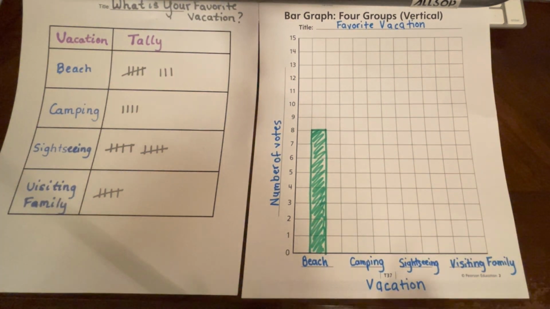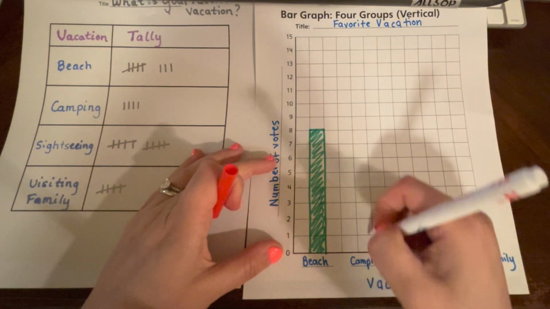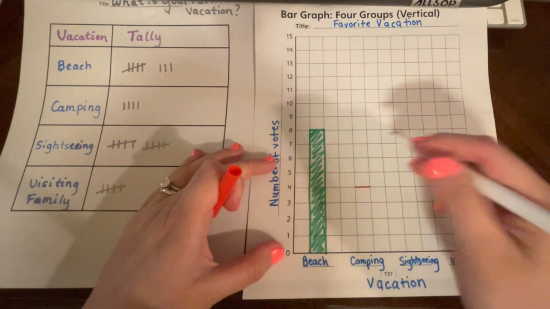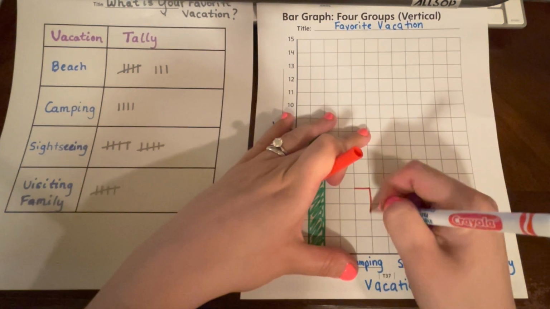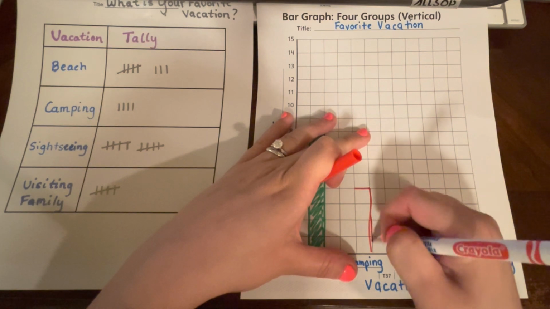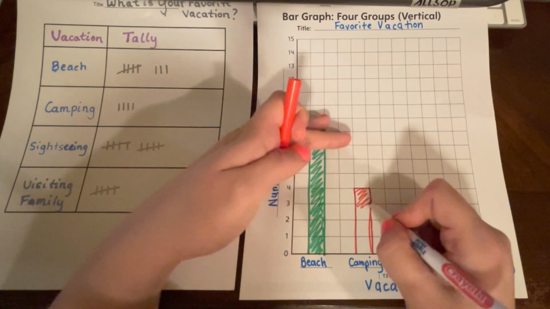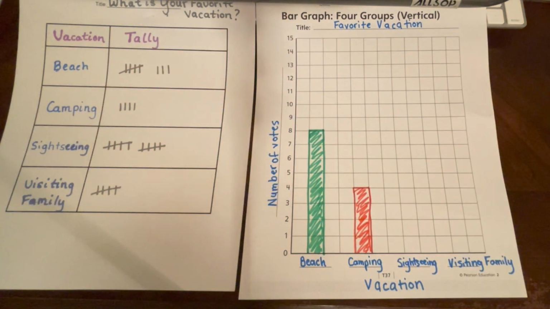All right, now, camping. I see I have 4 friends that chose camping. It is not as popular, so I'm going to go to my camping section. I've left 2 kind of boxes as space in between, which is just enough. And I'm going to draw the lines to make my bar for camping, and then shade it in.